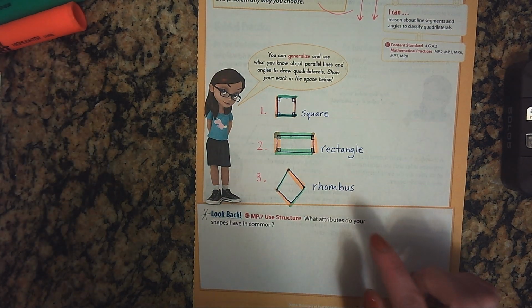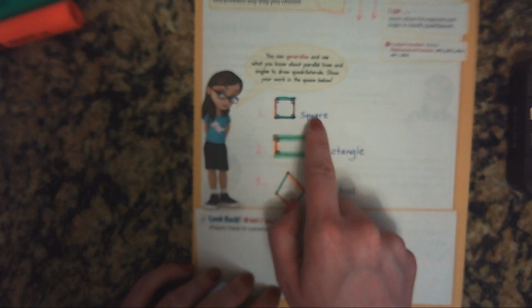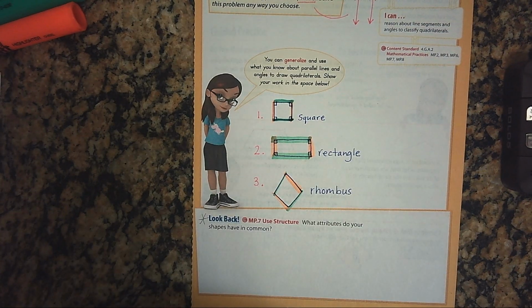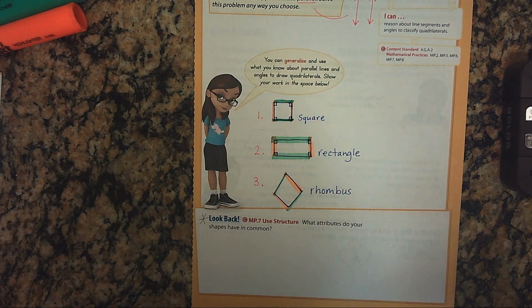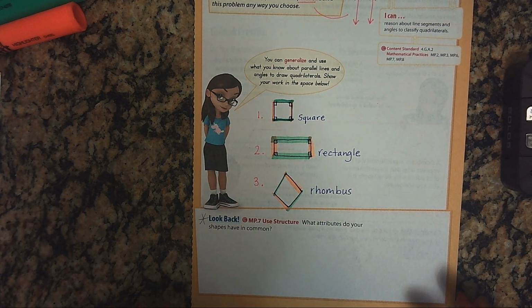So when we're naming shapes, you'll see today that this isn't just a square. We can also call it a quadrilateral. It has 4 sides. We can also call all of these shapes parallelograms because by definition, parallelograms have 2 sets of opposite sides that are parallel. And we'll get into that when we get into the lesson. So first, let's look at our look back.